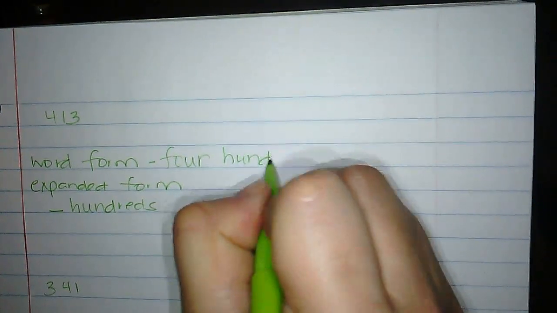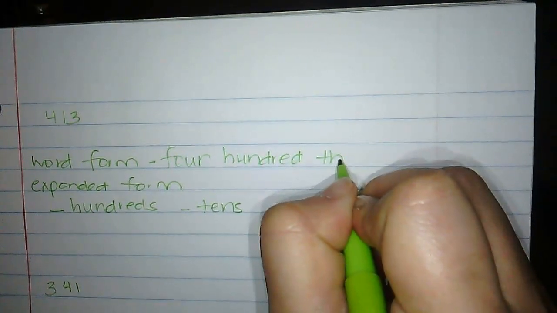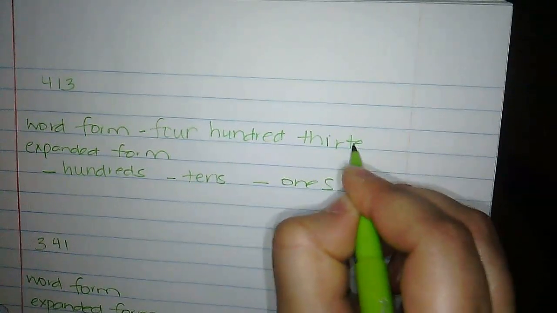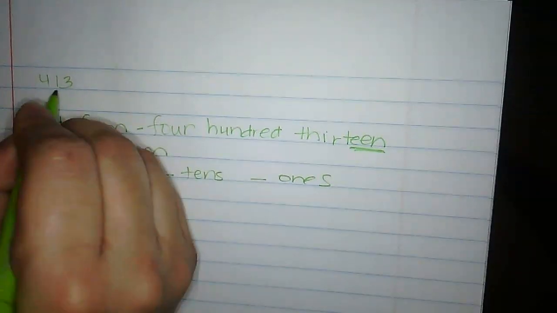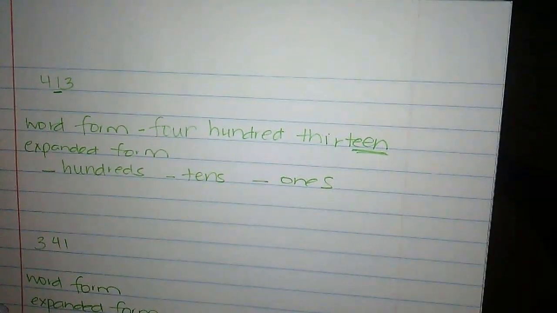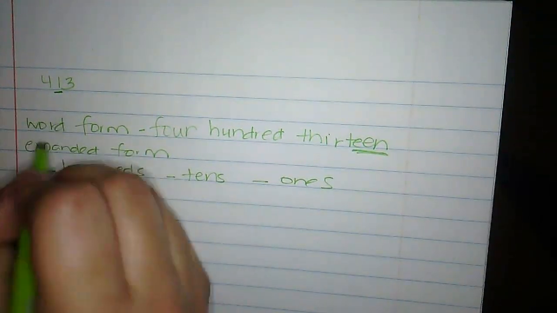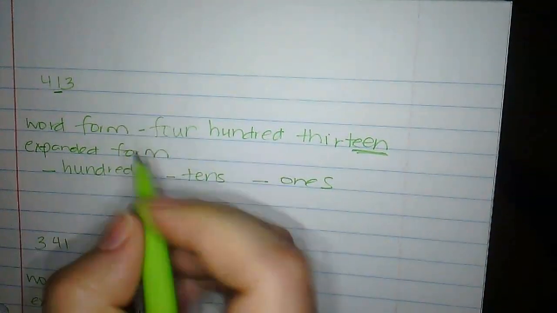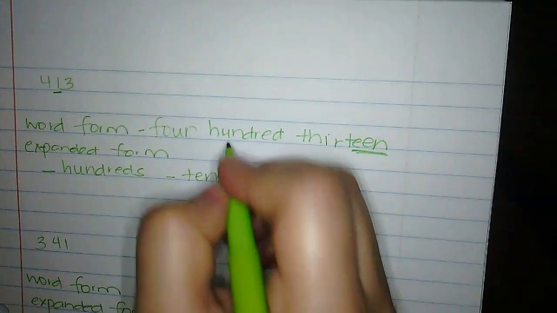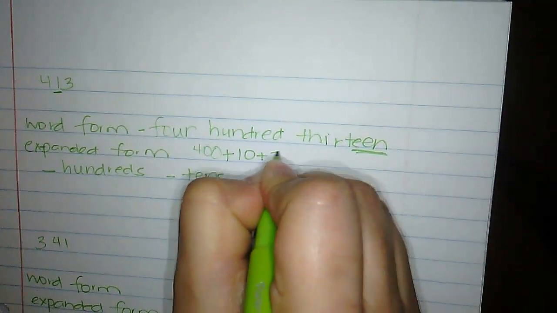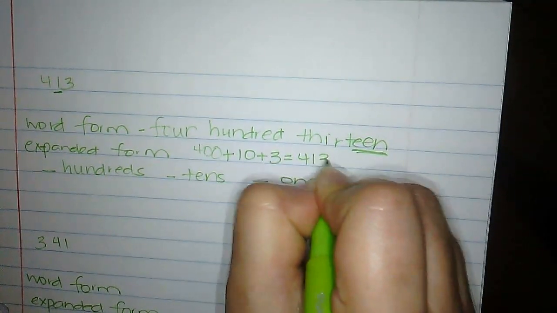So I will write 400, 13. It's a teen number because it starts with a 1. 413. I write it. Now remember, expanded form is the number and the value. So what would I write as expanded form? I would write 400 plus 10 plus 3 equals 413.